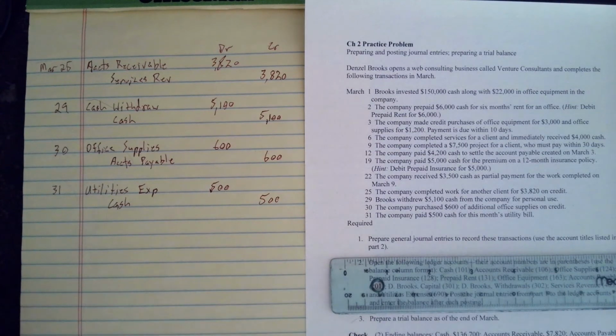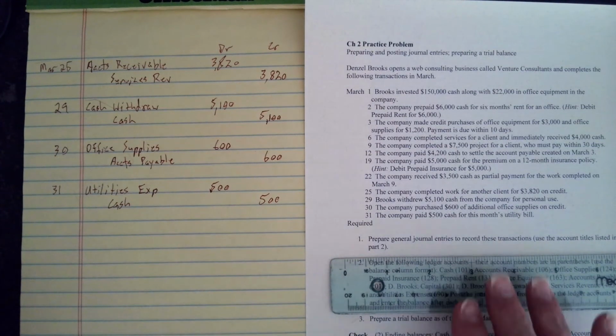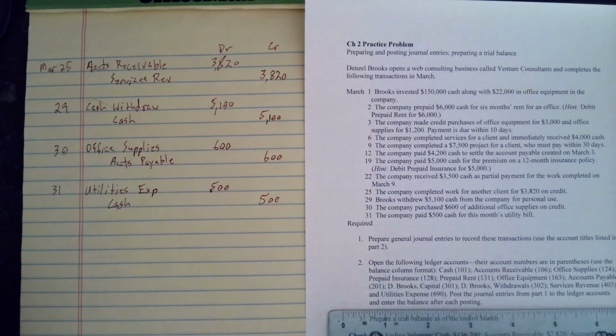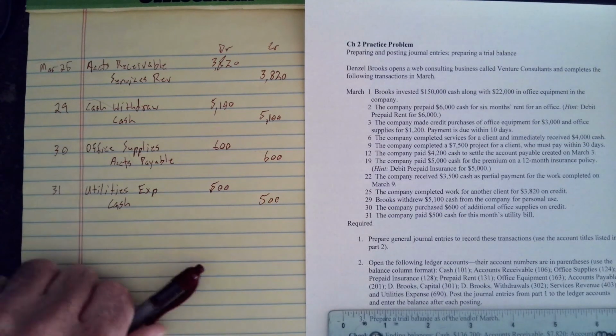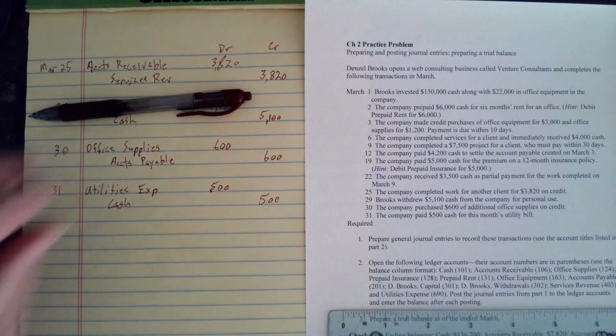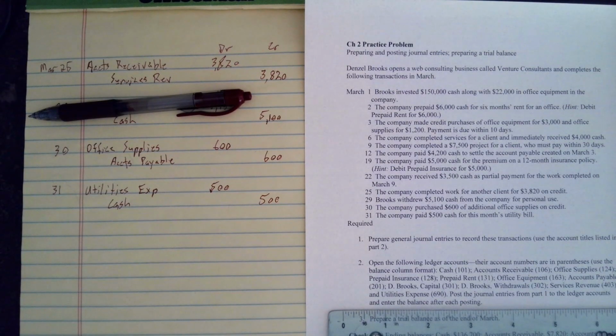Alrighty. So we did that. Part 1. Prepare journal entries to record these transactions. Part 2. I now have to open up the following ledger accounts. In other words, I'm going to use T accounts because T accounts are easy to follow. So I'm going to have to set up a T account for cash, accounts receivable, office supplies, prepaid insurance, prepaid rent, office equipment, accounts payable, capital, withdrawal, services revenue, utilities expense. So what I will do is I'm going to put this on hold while I build my T accounts.